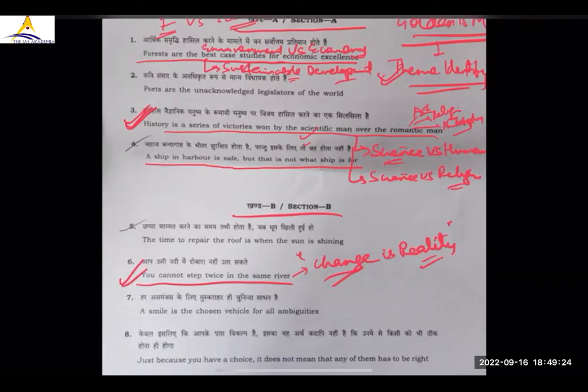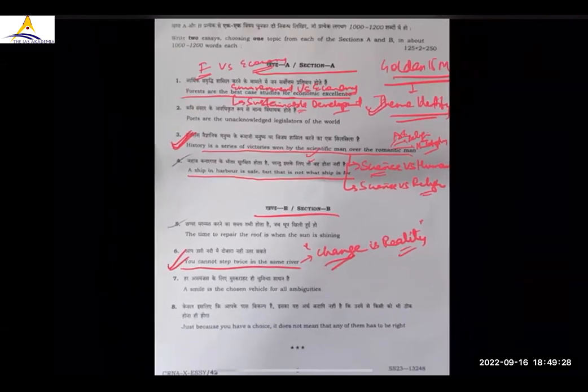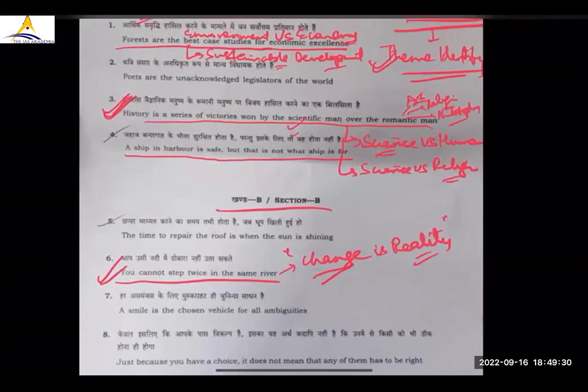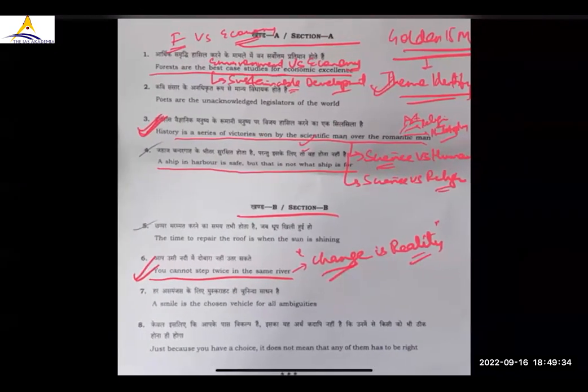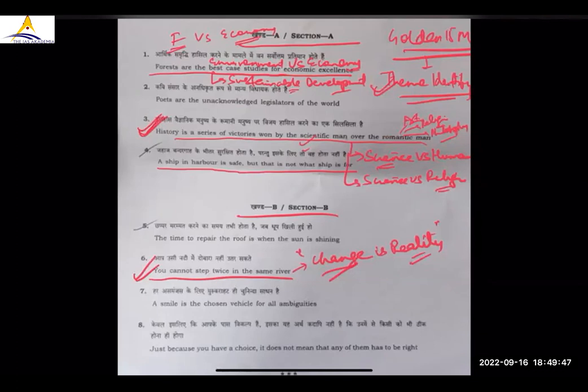ओके सर. Any other doubt? Sir, how many philosophical essays came this year? यार इसमें से ये बताओ which is not philosophical. No, 2, sir. 3 are very, very. Earlier it should be in one section only. This time it covered in both sections, I guess. So this is not happening this year. Last year also they asked in 2 sections, and I think this is a trend that they are going to follow now.